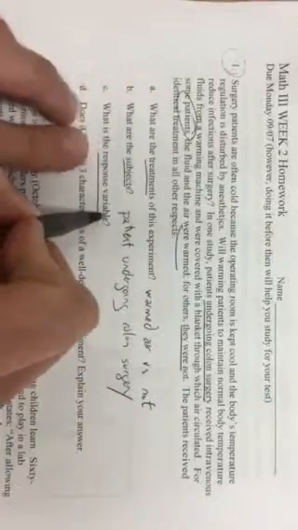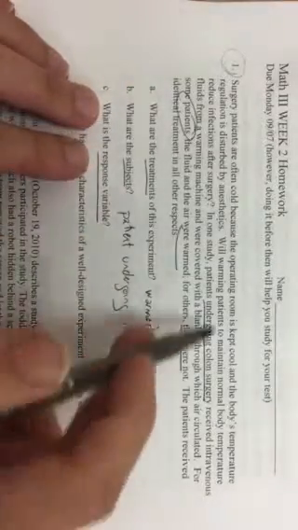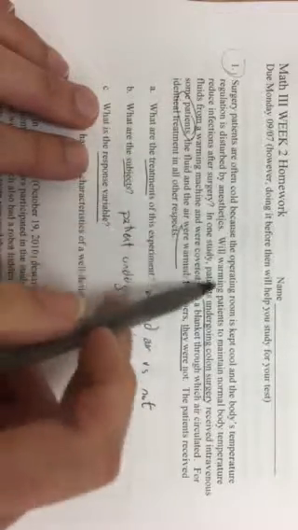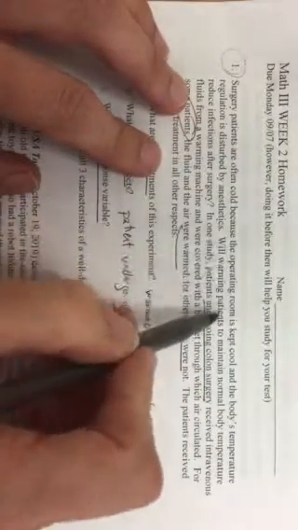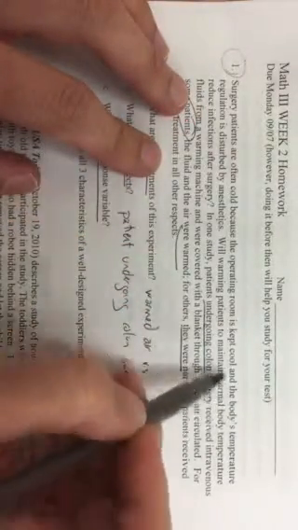And the response variable, this is how you are going to measure your outcomes. Now, they didn't exactly say, so let's go back and see what they're looking for. They're looking to see if warming patients to maintain normal body temperature will reduce infections after surgery.